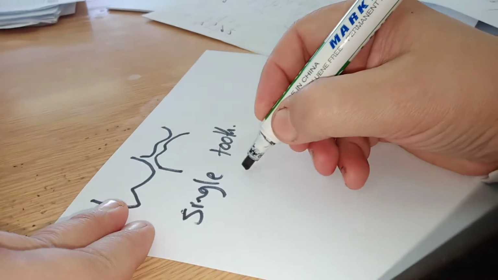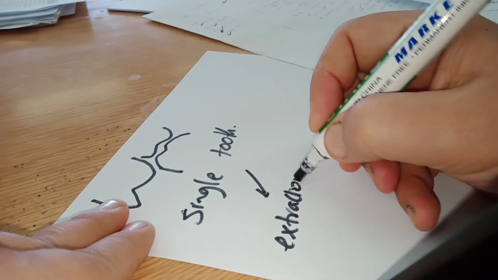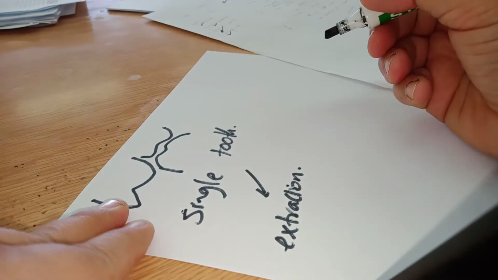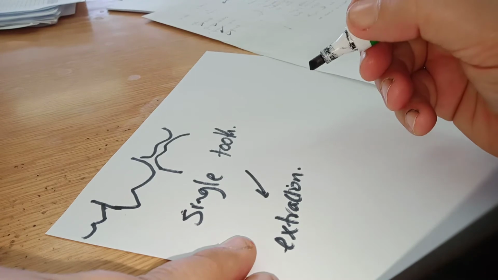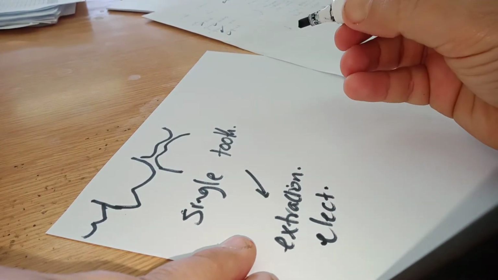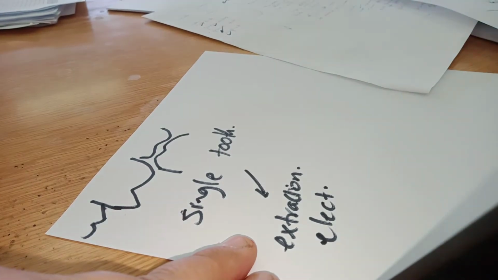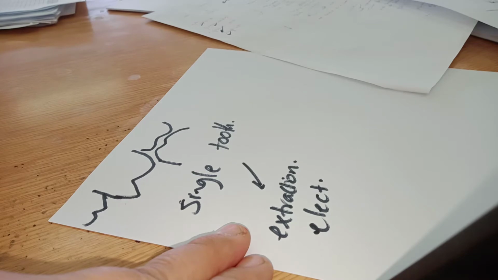One option would be extraction. I could extract that tooth, which is called elective extraction, if it's over-erupted and it's not one of the main teeth that I'm depending on.